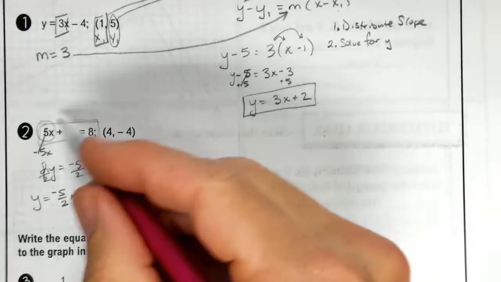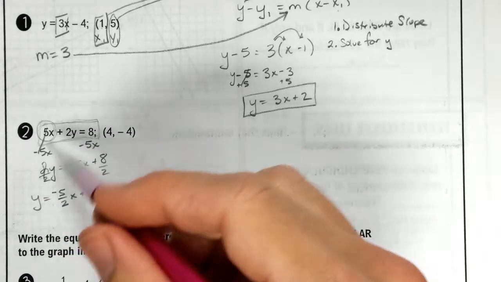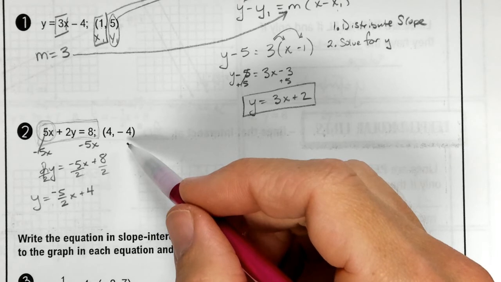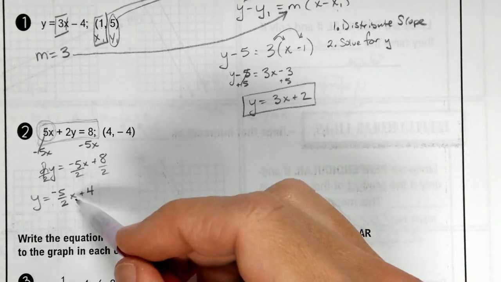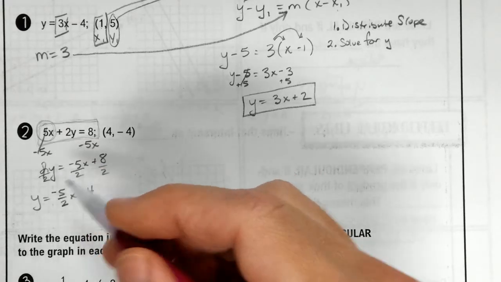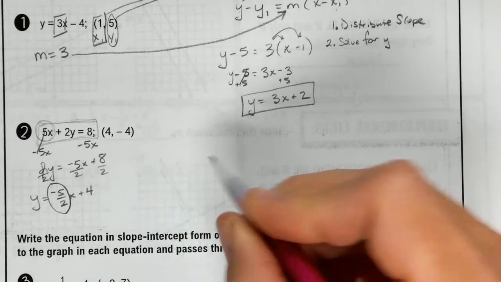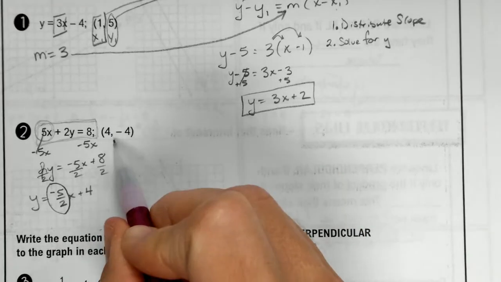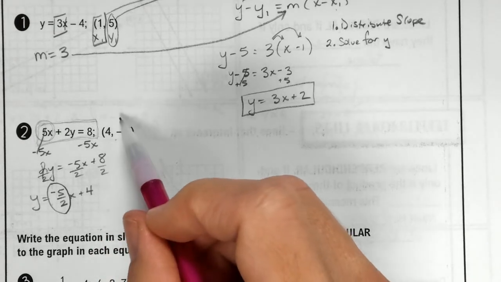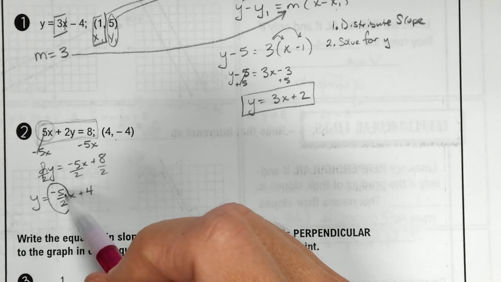What do I need out of this? You've got a point. You need your slope, right? So again, this was not in slope-intercept form, so you have to put it in slope-intercept form to be able to get your m. Because again, I need slope. I already have a point to be able to plug into point-slope form, right? So I've got a point, but I need my slope to be able to plug in and find my line.